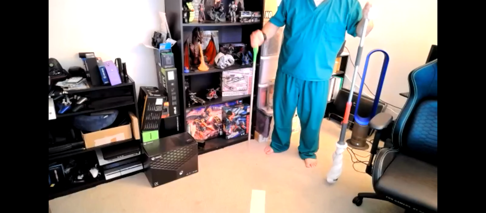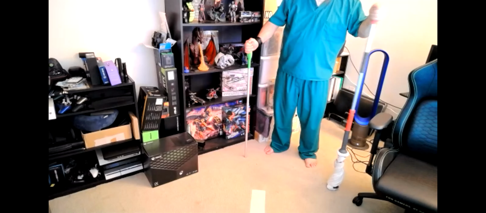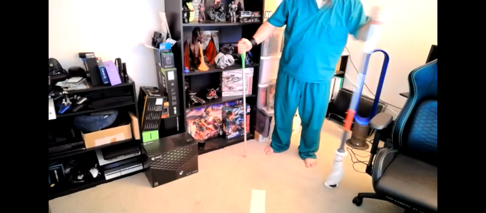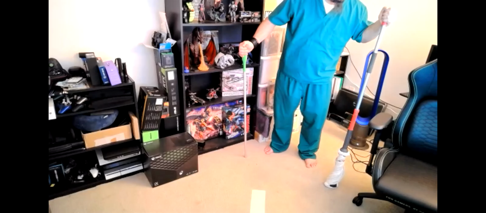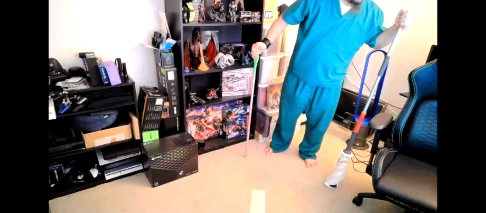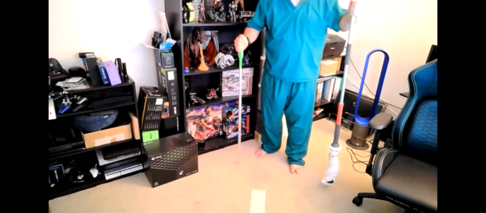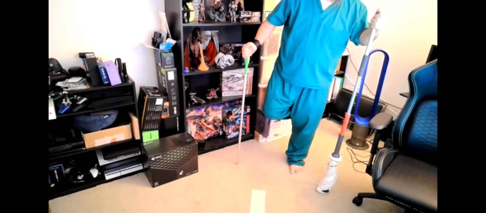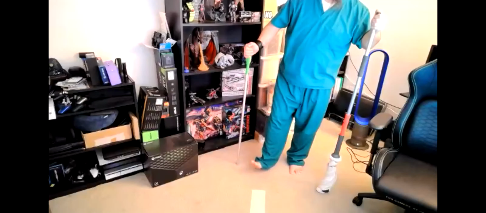All right, so we've done 4, we've done 2, let's do 3. When you think of 3-point gait pattern, I want you to think of non-weight bearing. So if I'm non-weight bearing, that means that this right leg is going to be up in the air because I can't put any weight down on it.